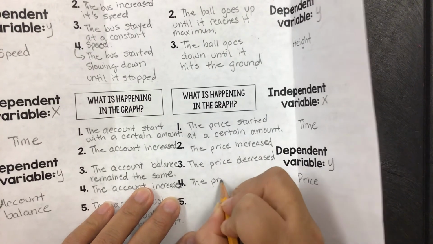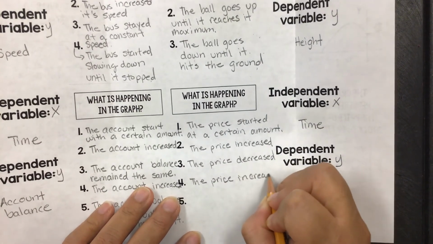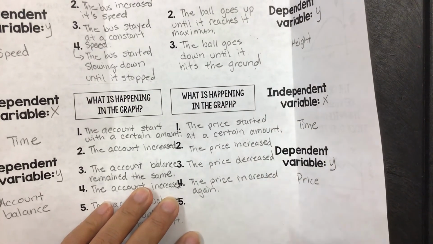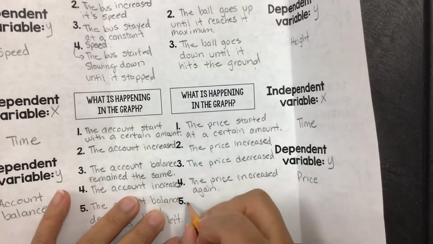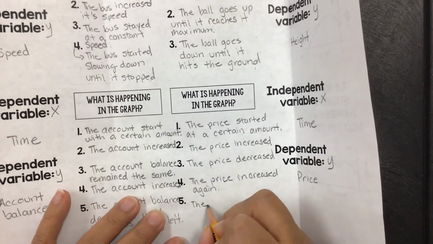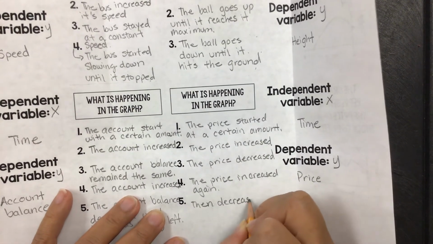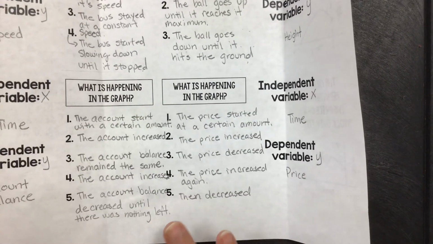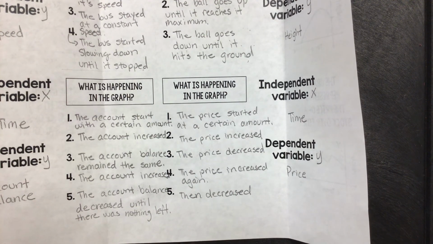The price increased again. Then decreased. We don't know if it had decreased until it reached 0, or if it continued to be going up and down, so we have to leave it where the graph leaves it.